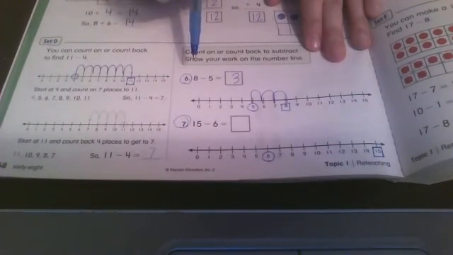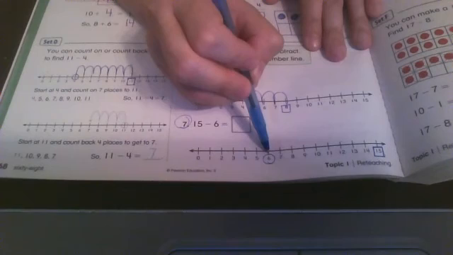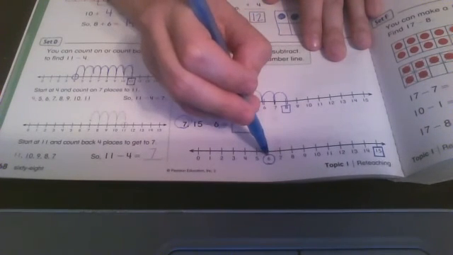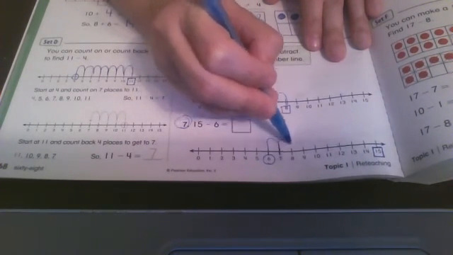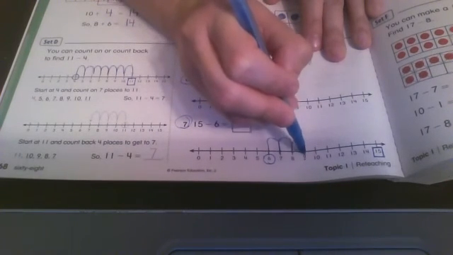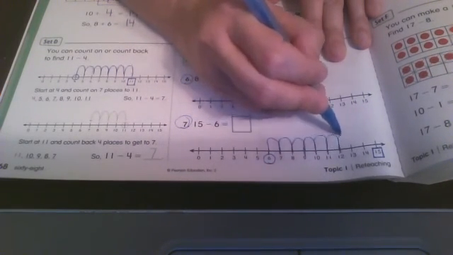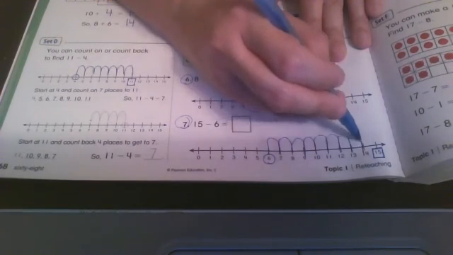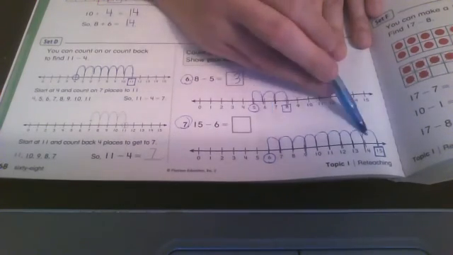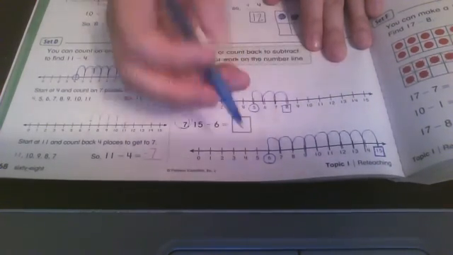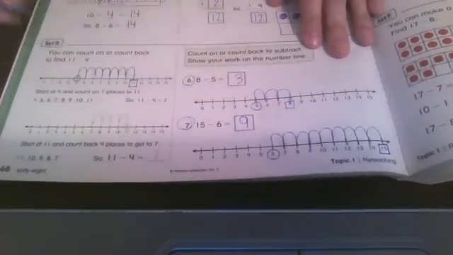Okay. And now I can do my jumps. So we're going to start here and we're going to count the jumps. Here we go. 1, 2, 3, 4, 5, 6, 7, 8, 9. How many jumps did I have to make? That's right, I had to make 9.